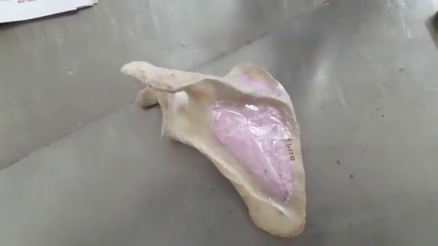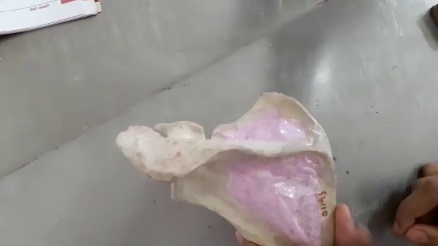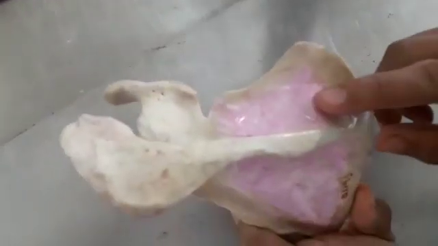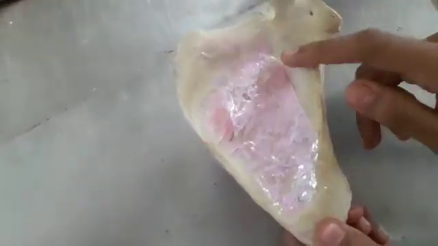This is left-sided scapula. Identify the colored fossa. The upper colored portion is supraspinatus fossa. The lower colored portion is infraspinatus fossa, and the other one is subscapular fossa.